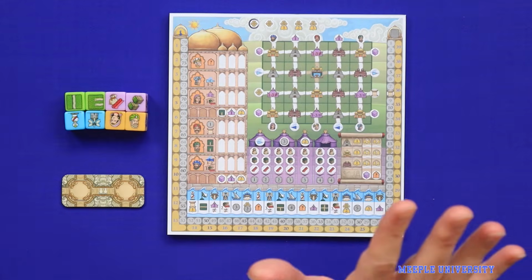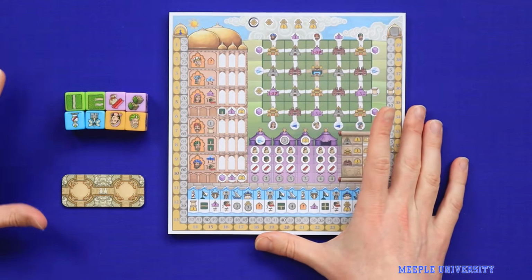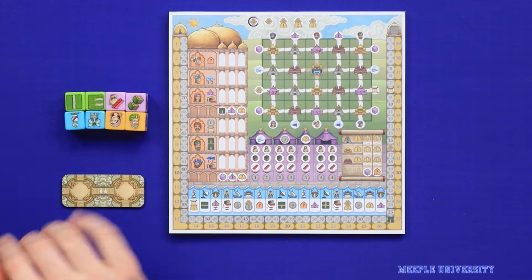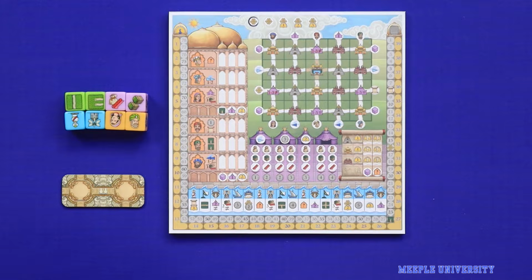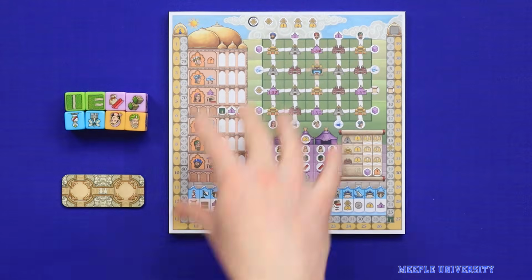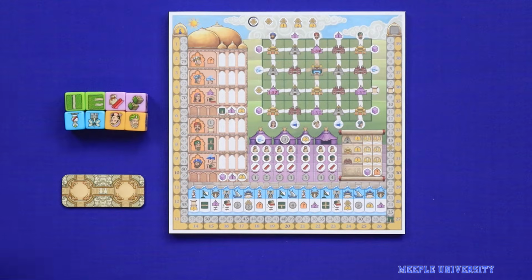So this is Rajas of the Ganges, the dice game, the roll and write, and it shares a lot of things in common with the board game, which was very popular a few years back. So it shares a lot of the same sorts of mechanics, but they work in slightly different ways, as a roll and write will tend to do.